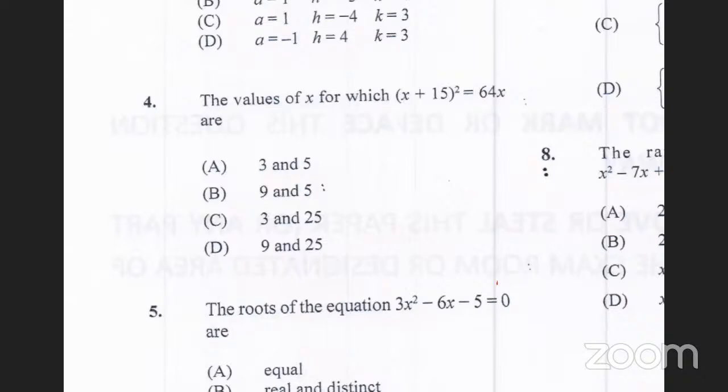Calculate the values of x for which (x plus 15) squared is equal to 64x. So you expand this out first. This is x squared. If you want to square root both sides here, you can do that too. But then you'll get root x, so that's a little problem, right? So what you can do is expand it out. You'll get x squared plus 30x plus 225, and bring across 64x equal to 0. So that'll be x squared minus 34x plus 225 is 0. And can anybody solve that faster than the calculator?